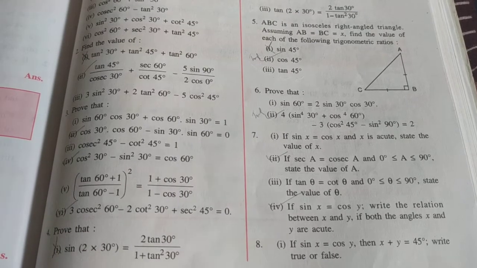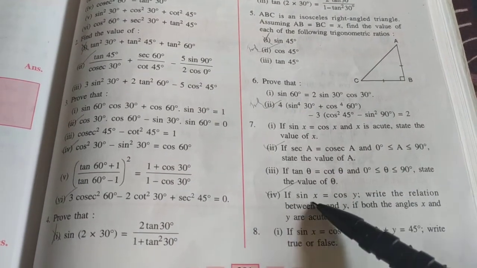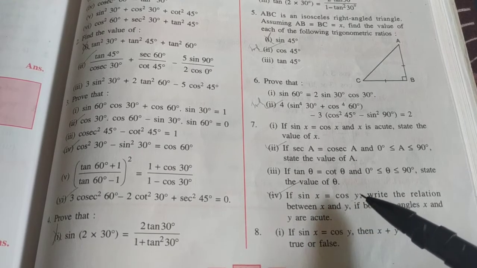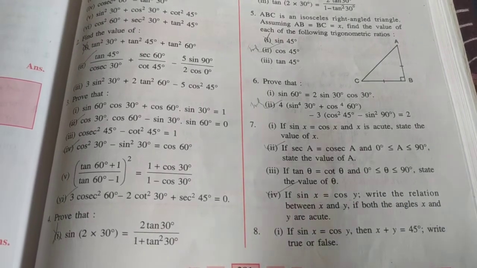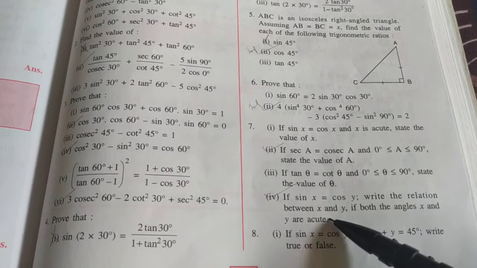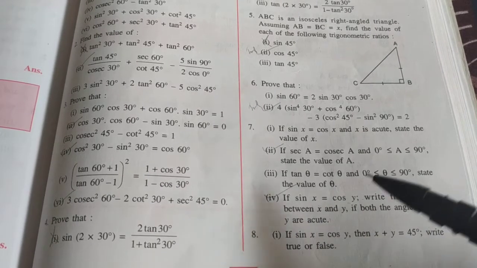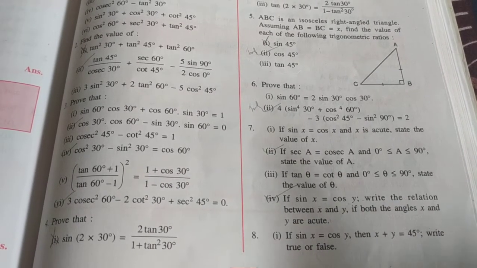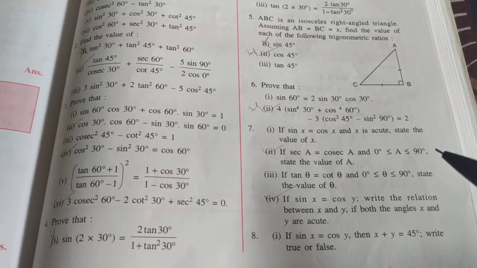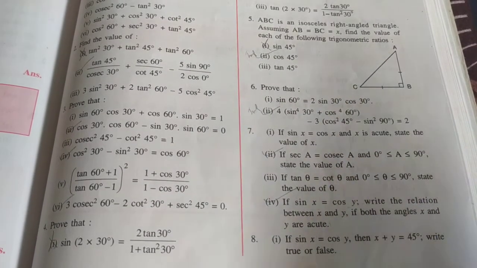Now if you look at 7.4, they are saying sine x is equal to cos y. What's the relationship between x and y? Assuming that both the angles are acute. Because sometimes angles can be obtuse. So how much is sine of 120 or cos of 150? That is outside the scope of this chapter.